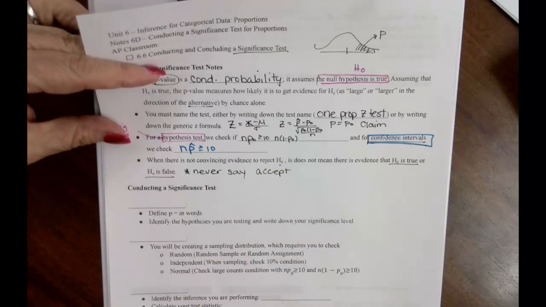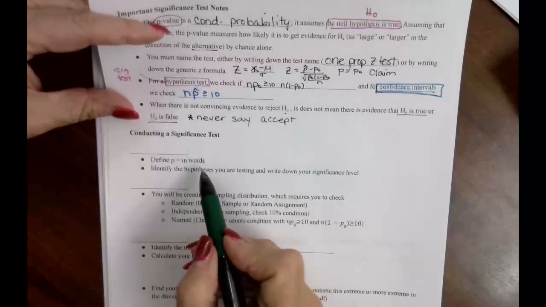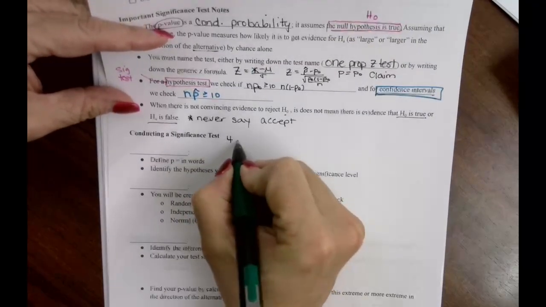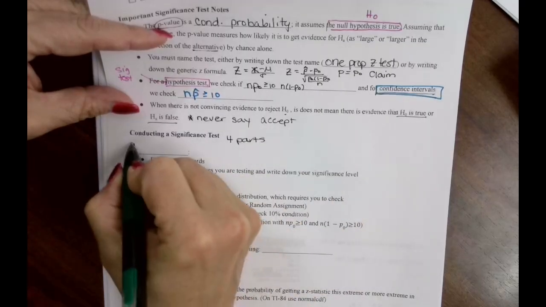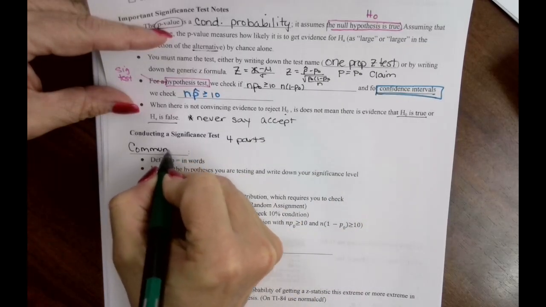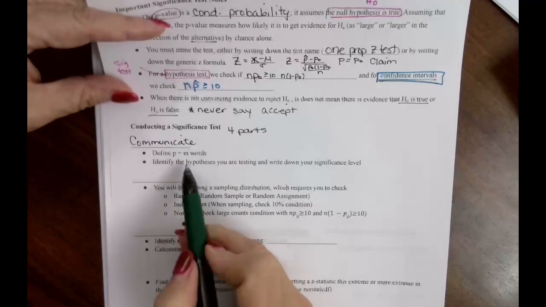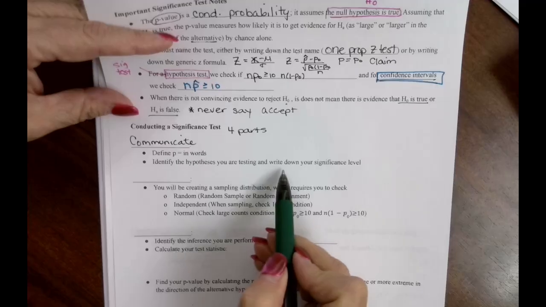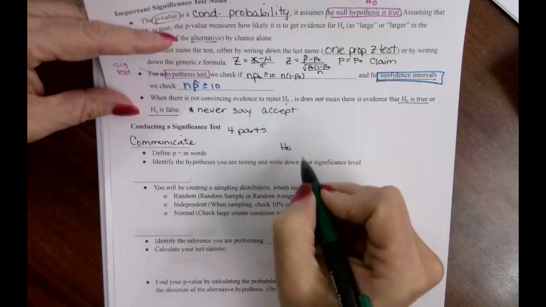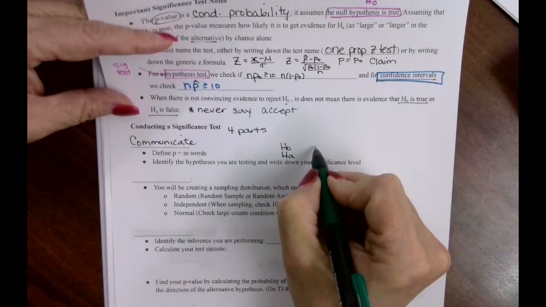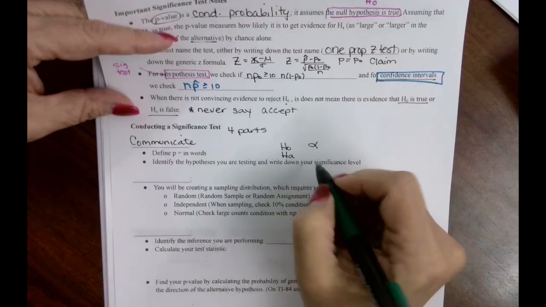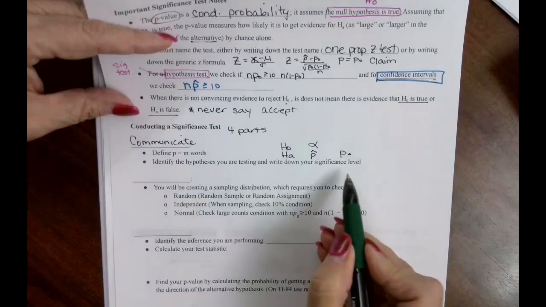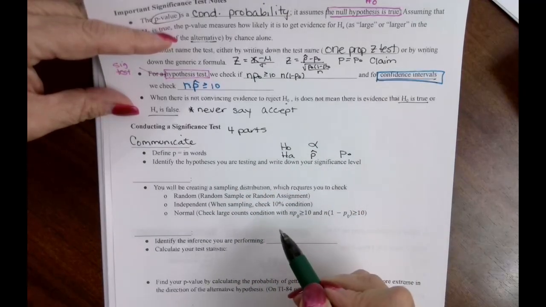When we're conducting our significance test, we're going to set this up exactly like we did our confidence intervals. So we have our 4 parts. Part 1 is our communicate part. This is where we define our p-value, identify the hypothesis that you're testing, and your significance level. So we'll have our null hypothesis, our alternative hypothesis, our significance level. You're probably going to have your p hat and your p naught. So you'll have all of this information that you're going to communicate.